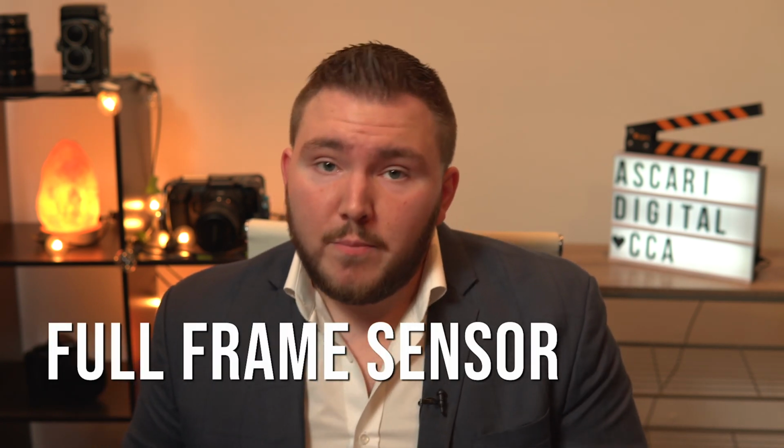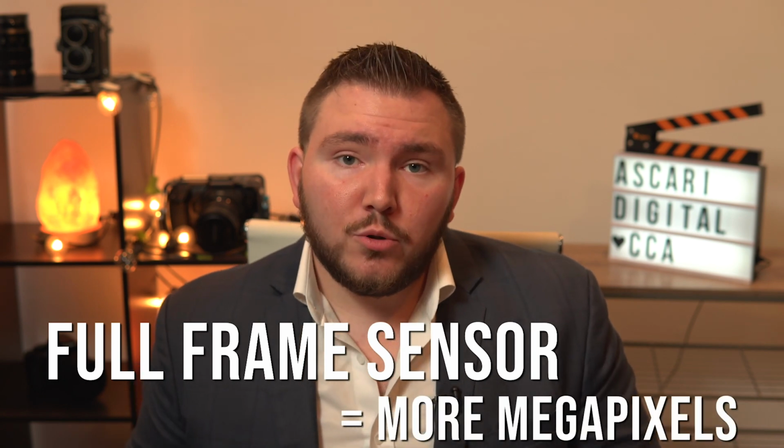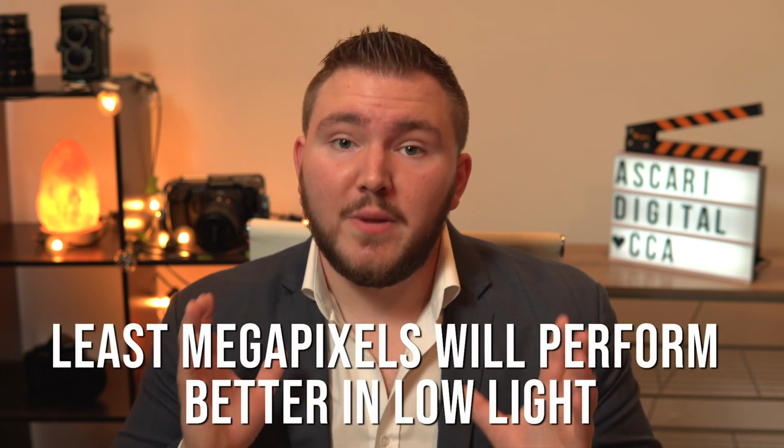When you have a full frame sensor, you can have more megapixels and it'll still be equal to or even better quality than a small frame sensor camera. But keep in mind, the fewer megapixels you have for video, the better it will perform in low light.